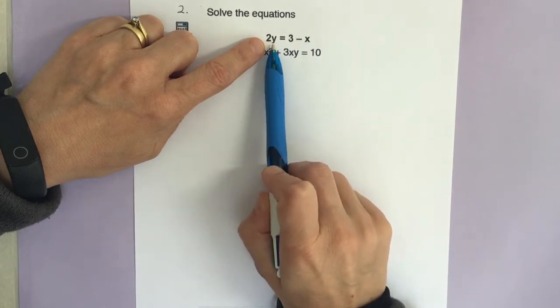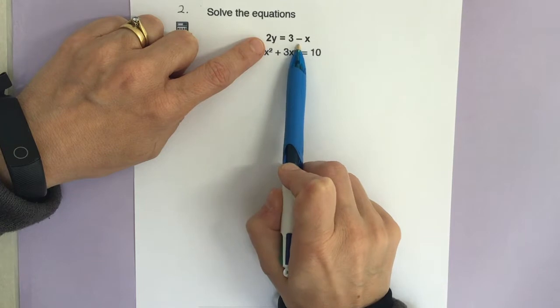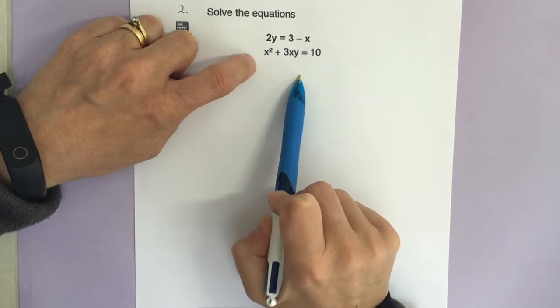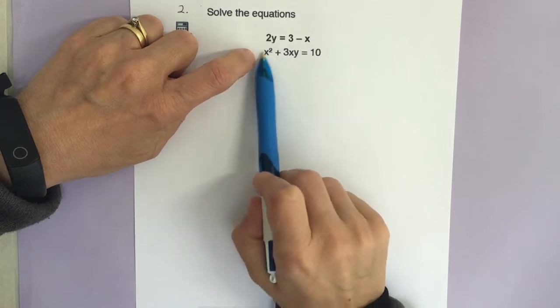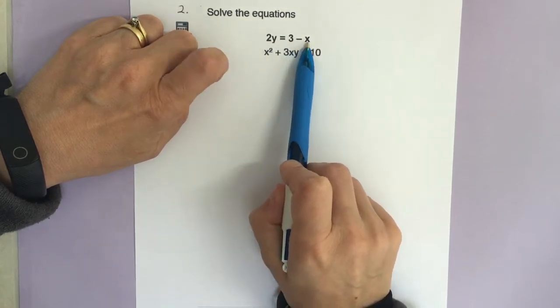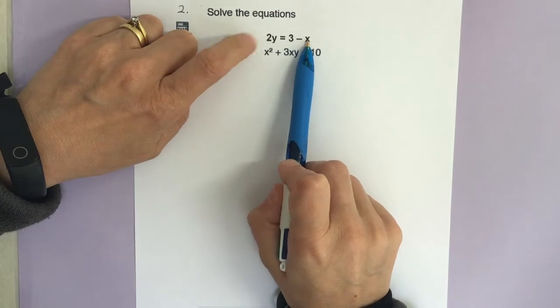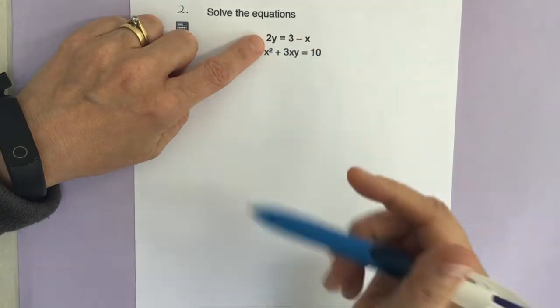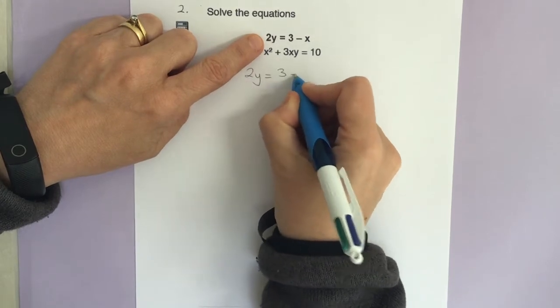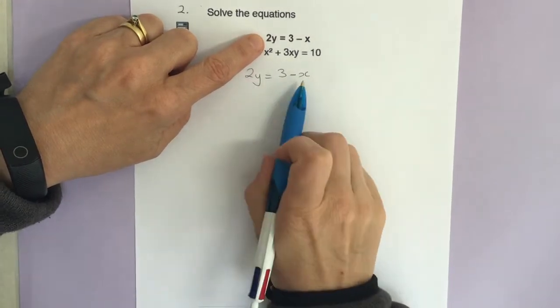So I could do that, y equals 3 minus x over 2, and then substitute in here, but then I'm going to be multiplying by something with a denominator in, and I think it's going to get a little bit messy. So if I can avoid that, I'm going to. So instead of that, what I'm going to do is to get x as the subject here. Okay, so let's have a look at this. 2y equals 3 minus x. I want to get x on its own.